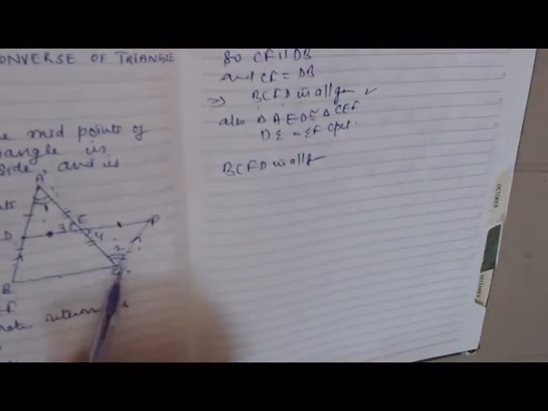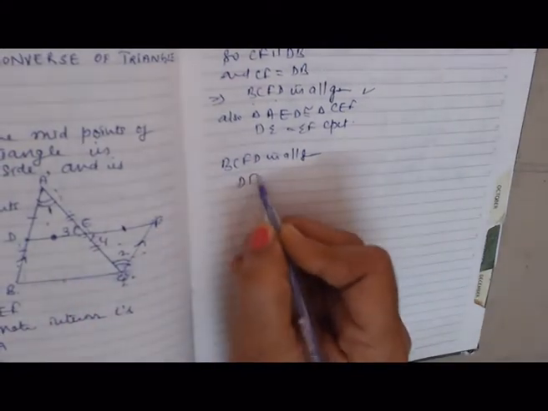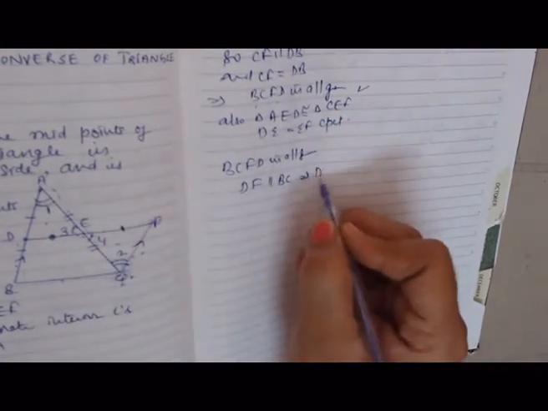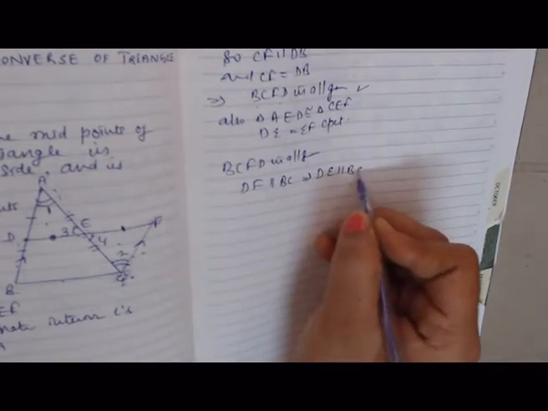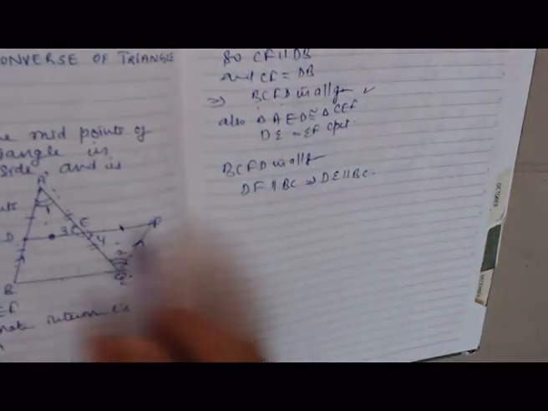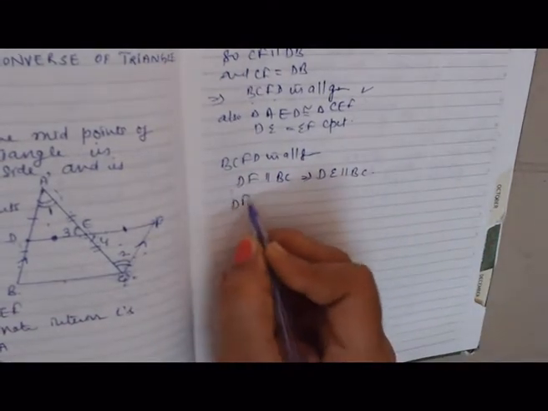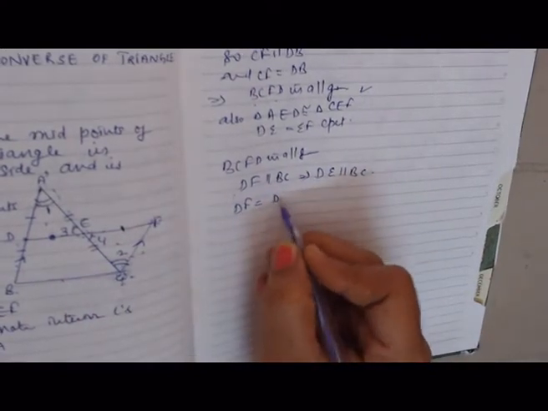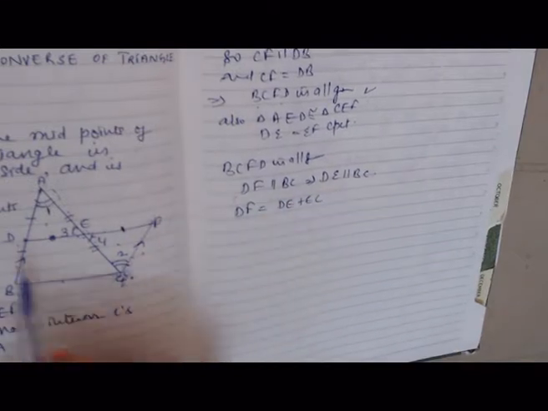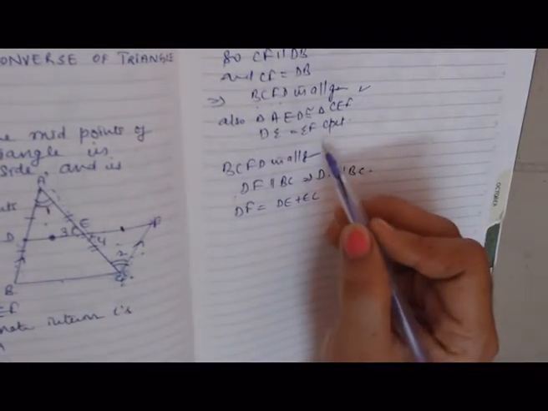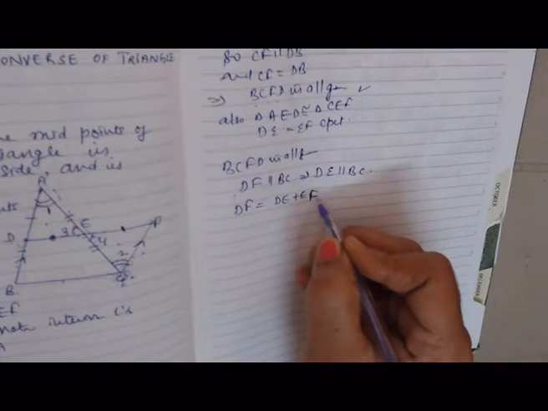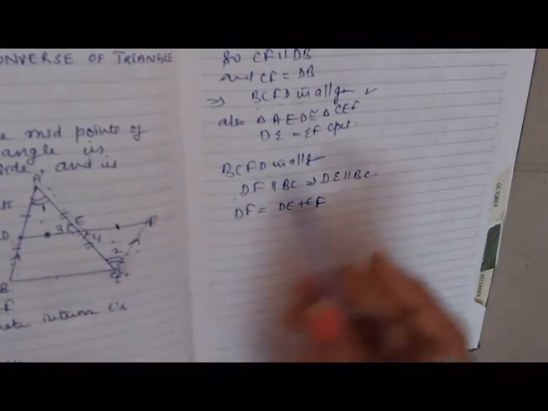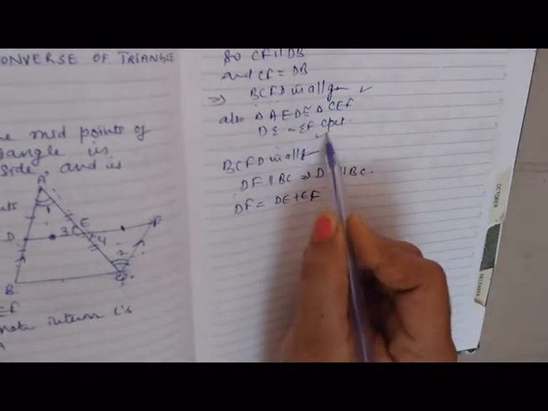So DE is parallel to BC, because DF is parallel to BC, so its part DE is also parallel to BC. Also you can write DF is equal to DE plus EF, and DE is equal to EF as we proved above.